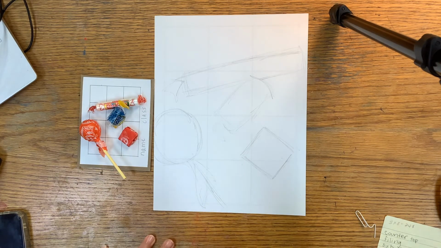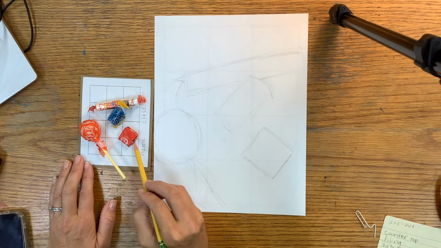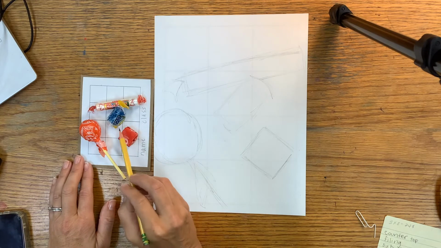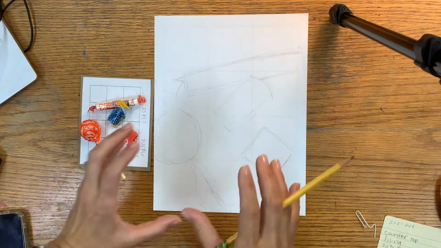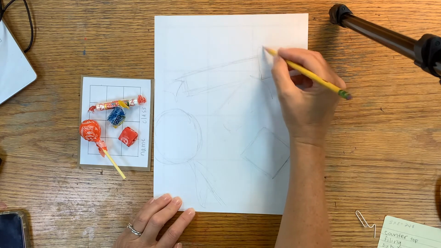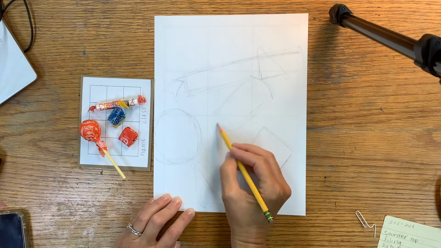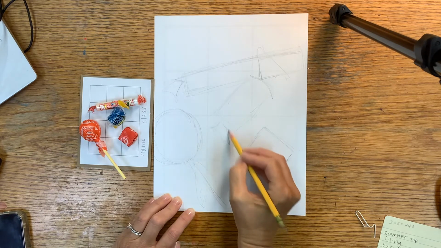No details at all. No little folds in the wrapper, no little shadows, none of these words or anything like that. You've just got to try to find the general placement of things. So I'm going to do the general outline of this part of the candy wrapper here. This part kind of goes like that.